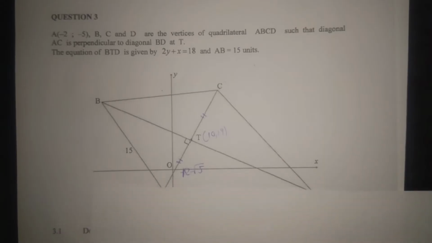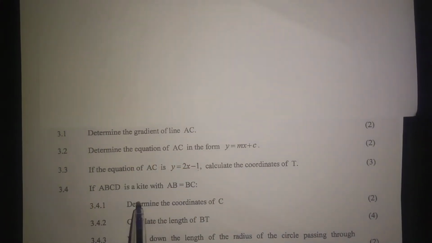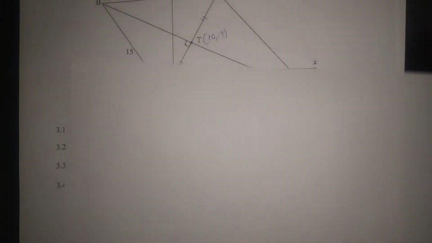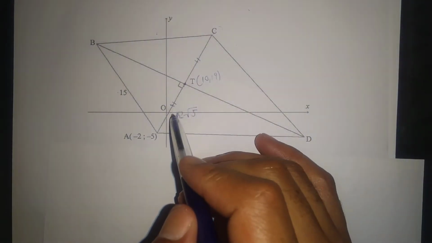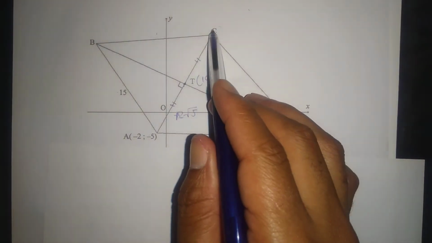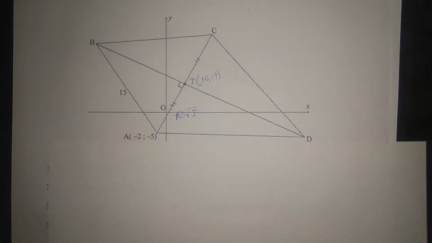So in other words, we can find the coordinates of C using the midpoint theorem. In this question 3.4.1 we can determine the coordinates of C using the midpoint theorem because this line bisects this line, right? This is equal to this, which makes T the midpoint of A and C.